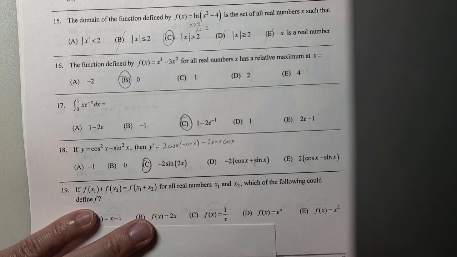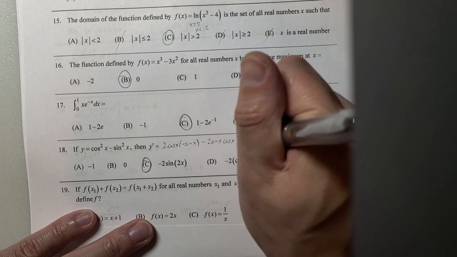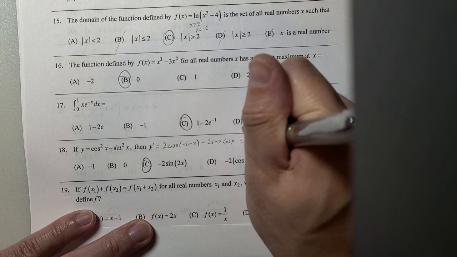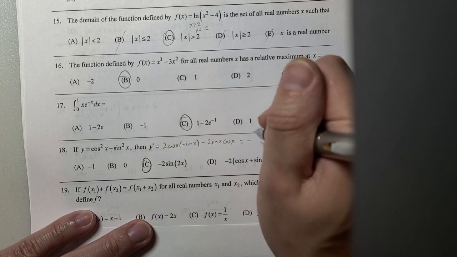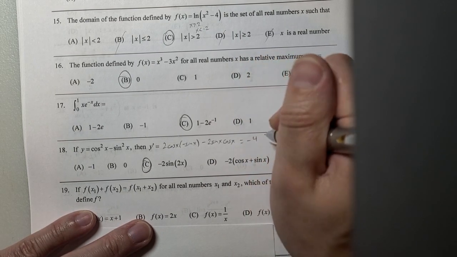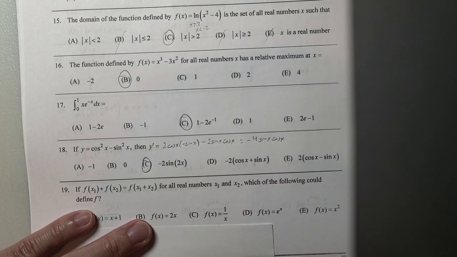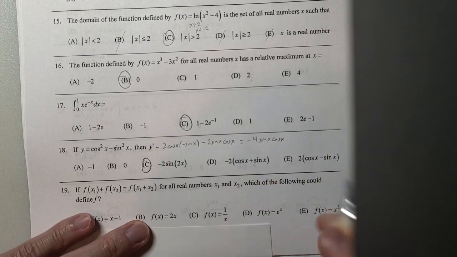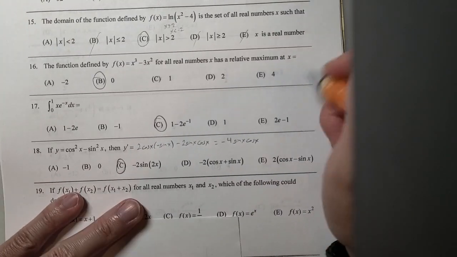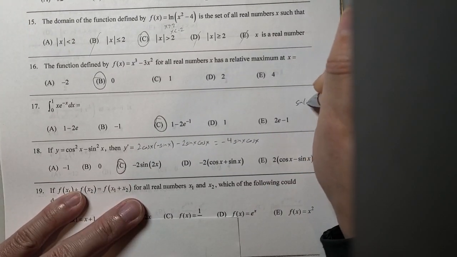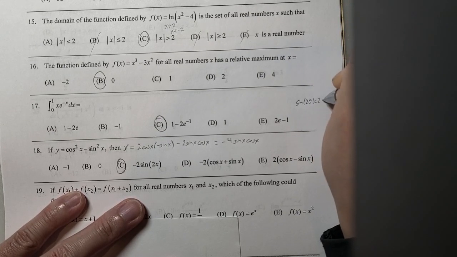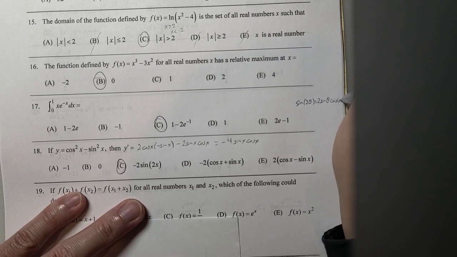Did I do this right? Yeah, this is minus 4 sine x cosine x. Okay? And so you still have to use a trig identity because I know that sine of 2 theta is 2 sine theta cosine theta.